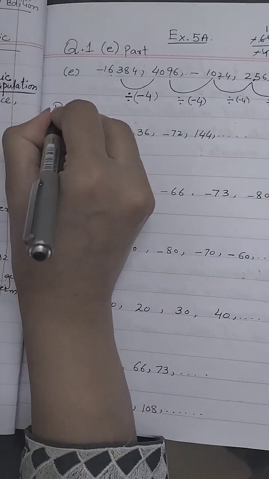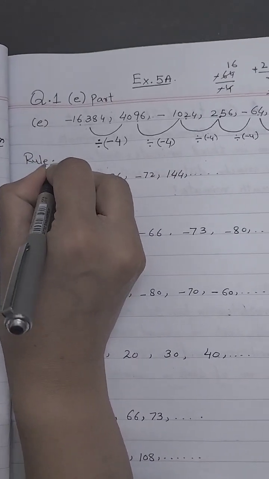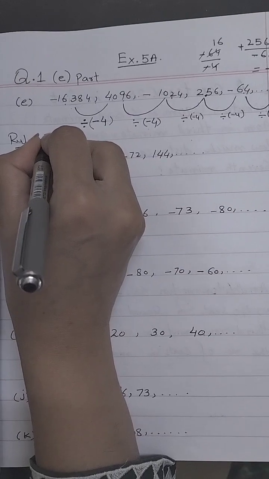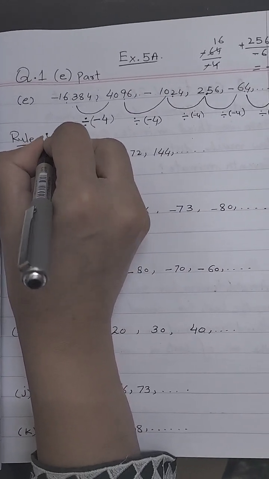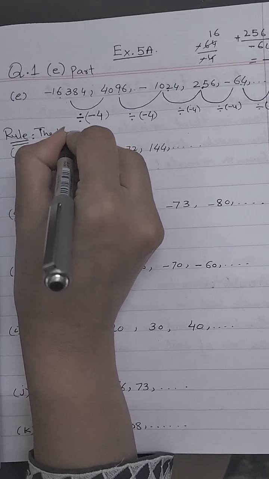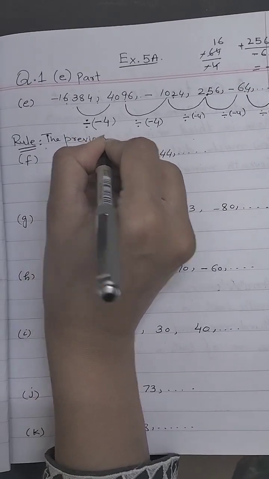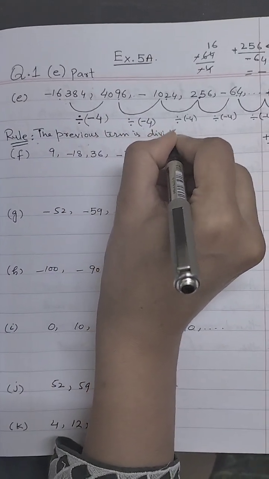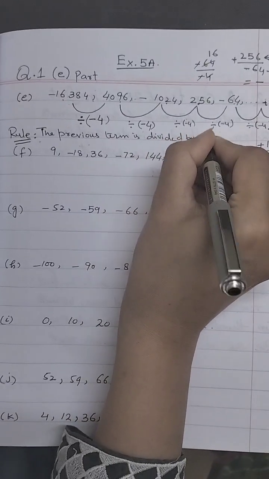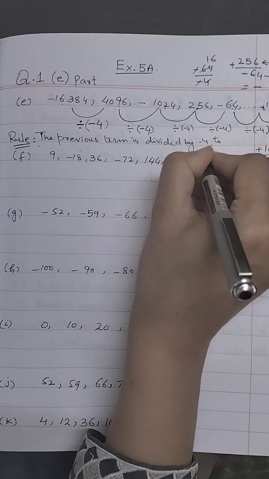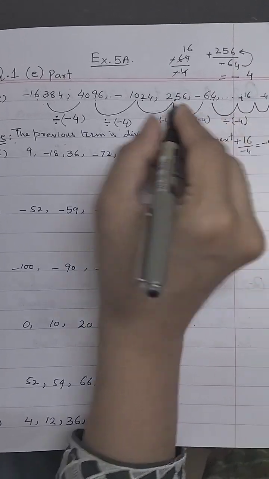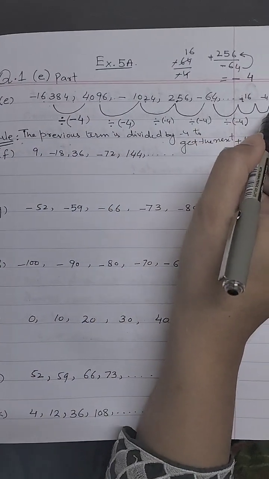And for the rule, you will write: the previous term is divided by minus 4 to get the next term. And this is the rule followed for each term of the sequence.